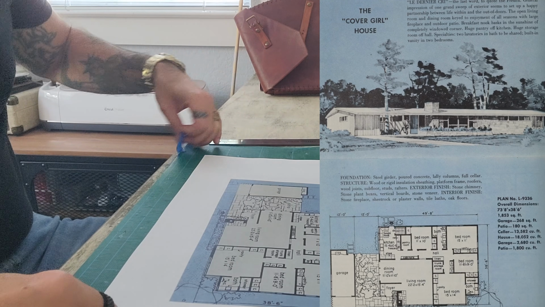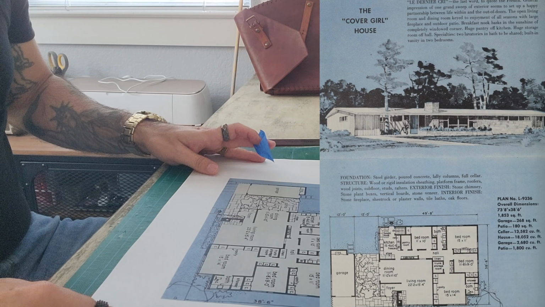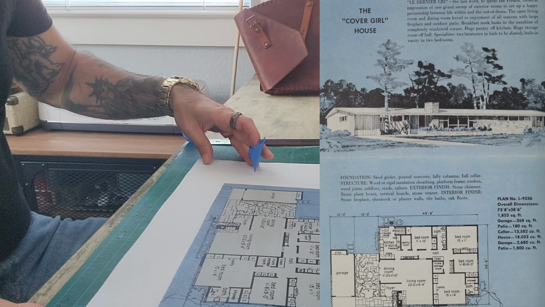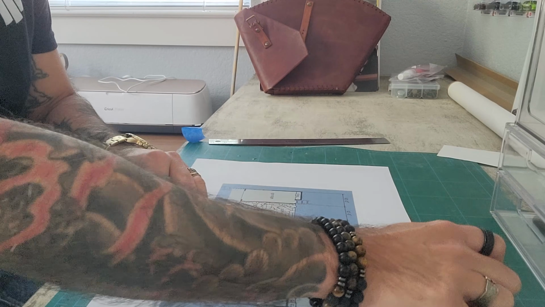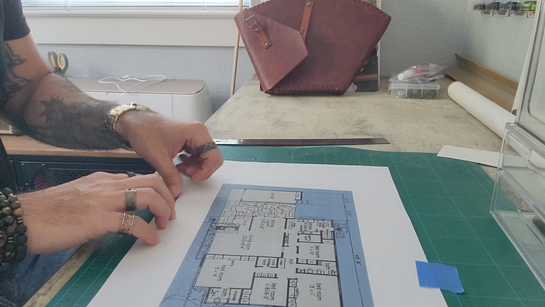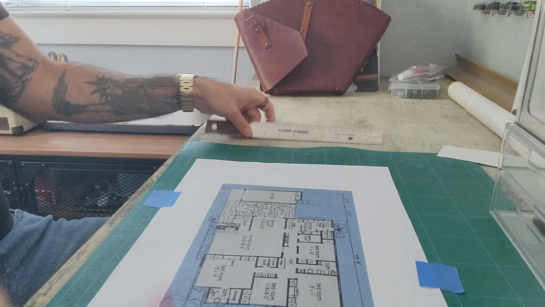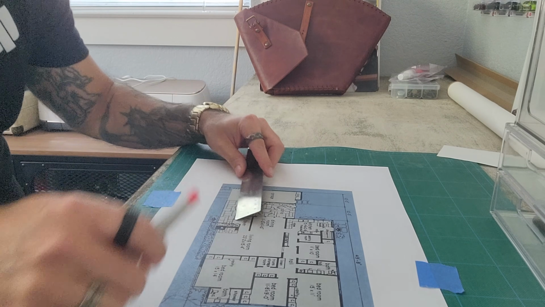I found this house in a 1953 plan book online. It's called the CoverGirl house, and I thought it'd make a perfect test for this. The first step in understanding any floor plan is to understand the scale. Now, this plan has dimensions, but The Sims doesn't. Everything's built on a grid of squares.